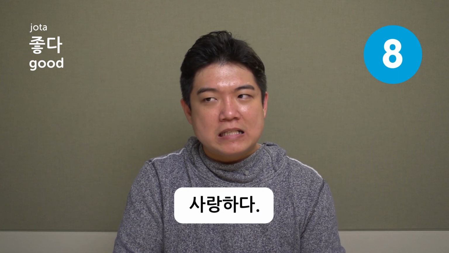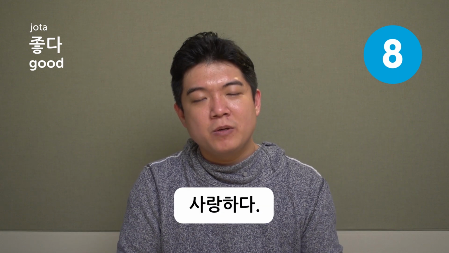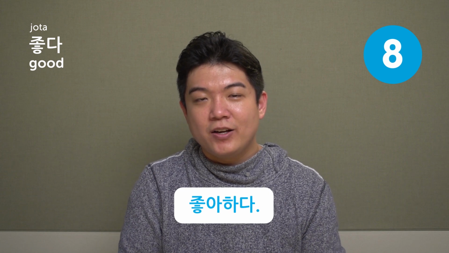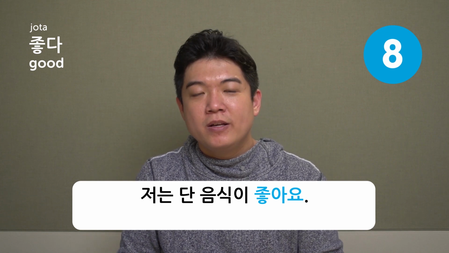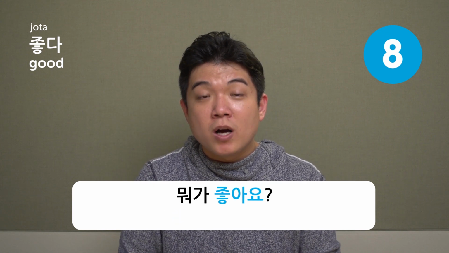좋다, good. When you love someone, you can use the verb something like 사랑하다, but it sounds too direct. So Korean people usually use 좋아하다 to mean love too, even though it literally means to like. You can use 좋다 to mean good in general. Like for example, 저는 단 음식이 좋아요. I like sweet food. 뭐가 좋아요? What do you like?